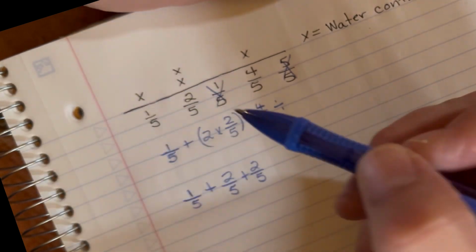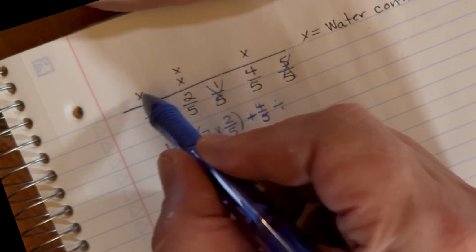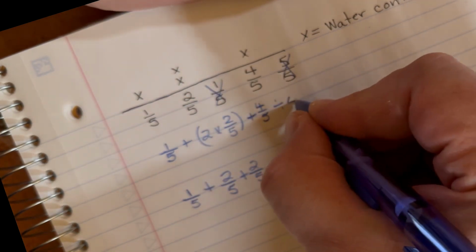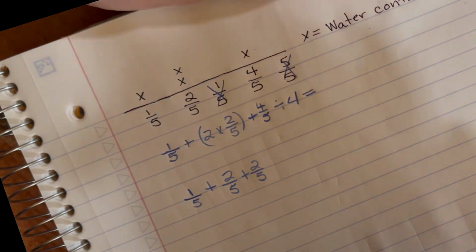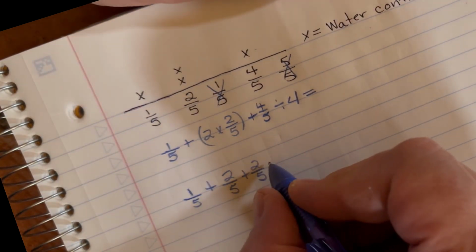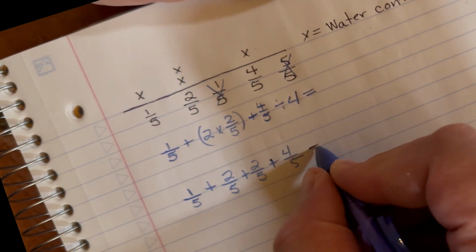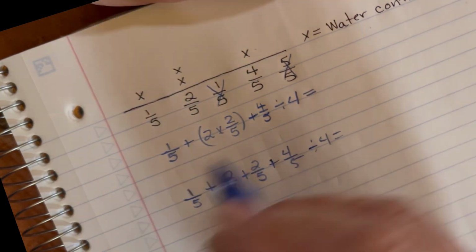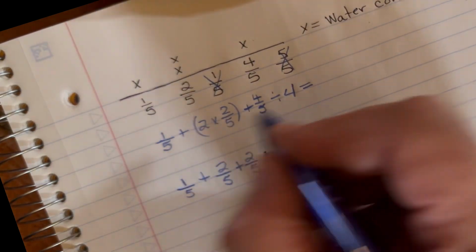All right, and then we're going to write out our full problem so we don't forget anything. We're going to go ahead and divide it by the number that we have in total. So 1, 2, 3, 4. There we go. And that will be our problem. And if you want to continue to write this one out, you would do this 4/5 and then divide it by 4. And it's going to end up being the same.